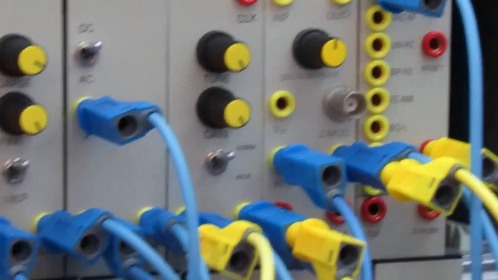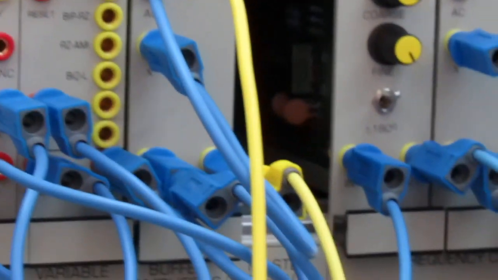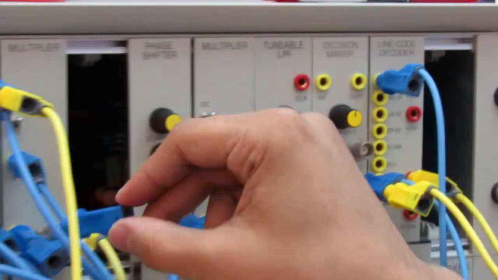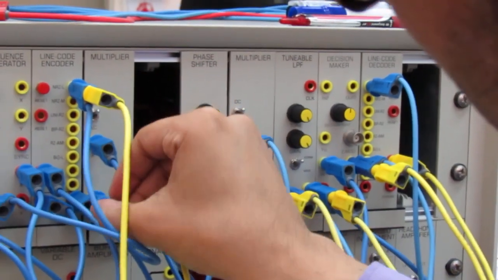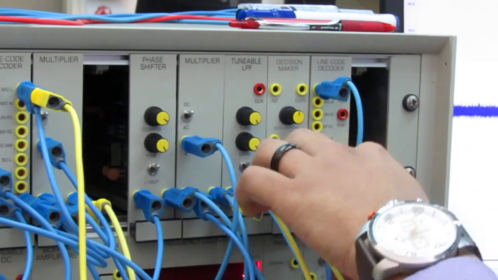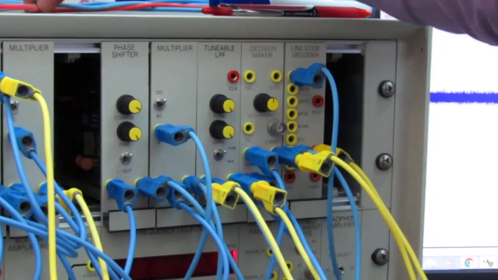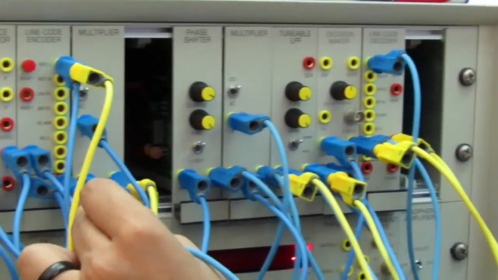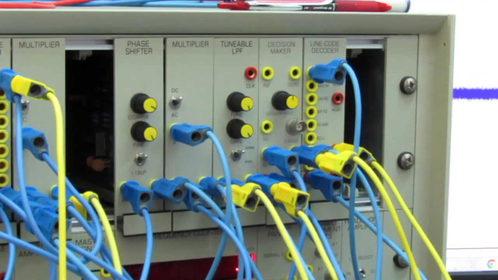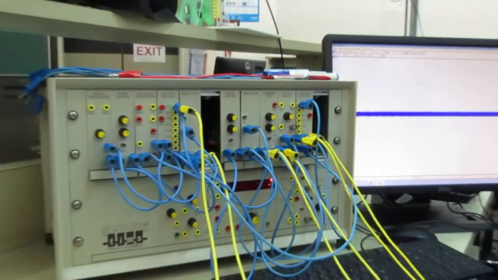Okay. Remember, any digital modulation module, for example, decision maker, line encoder, line decoder, needs bit clock. And the bit clock comes from, as we agreed, from the line encoder, right? From the beginning. So the line encoder goes as a bit clock to decision maker. The same bit clock goes from the line encoder as an input to line decoder. Okay? So our connections are ready. Alright?